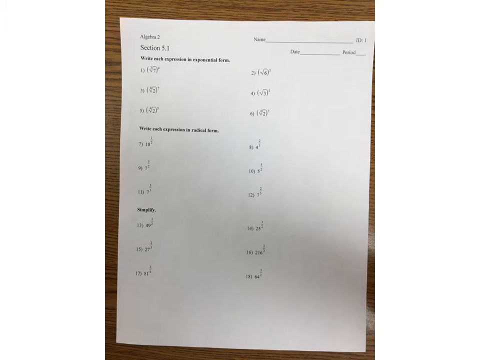I've got a worksheet for you that I will include in Google Classroom for you to be able to complete today. In the following screens, I will show you some examples as far as how to convert into exponential form, and then once it's in exponential form, how to convert it back to radical form. And on the third screen, I'll show you exactly how to simplify each of these.